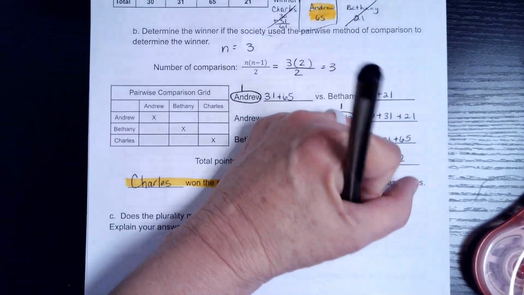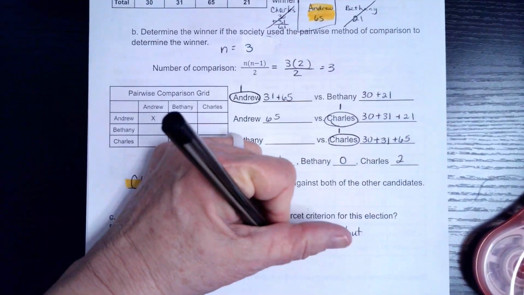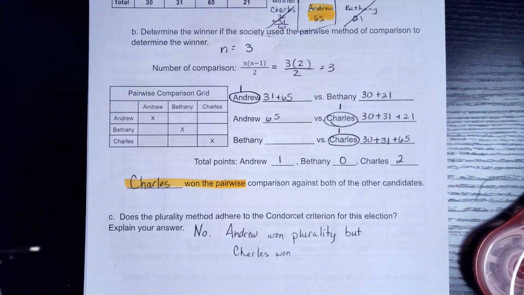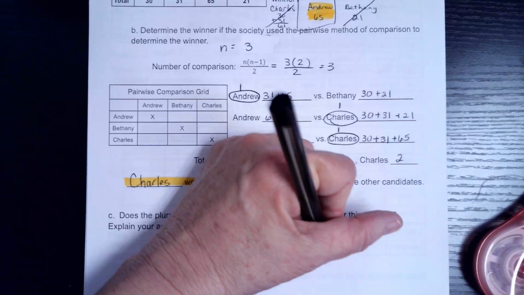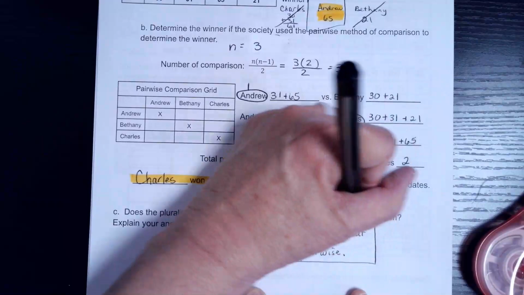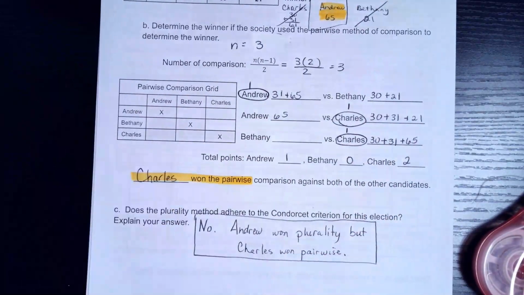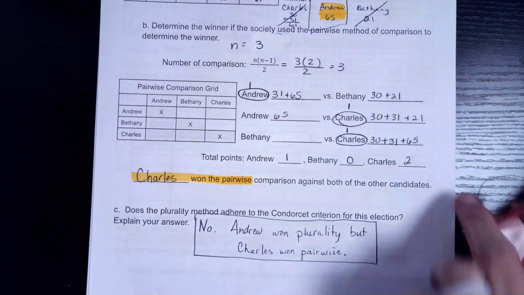But Charles won pairwise. Now, Condorcet is always going to compare pairwise to something else, because pairwise is inherently part of Condorcet's criterion.